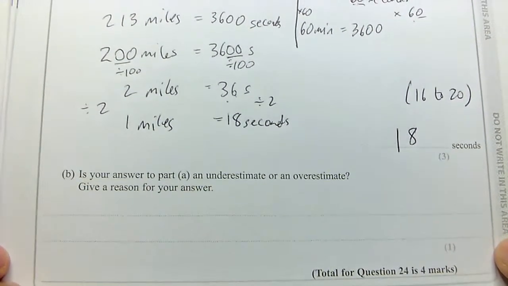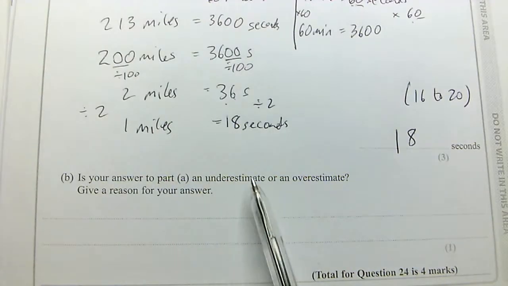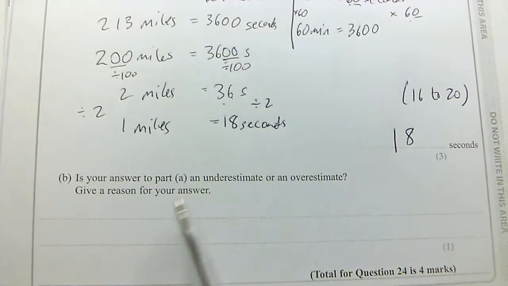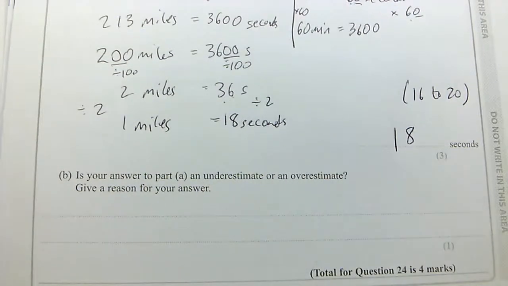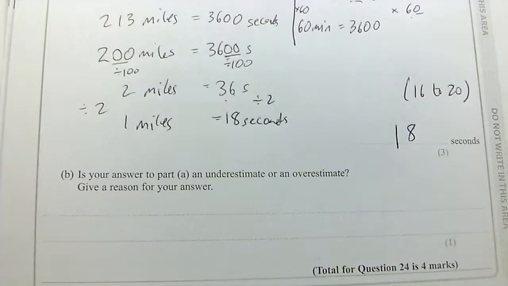It says, is your answer to part A an underestimate or an overestimate? Give a reason for your answer. So press pause and have a go. And when you're ready, press play for the answer.